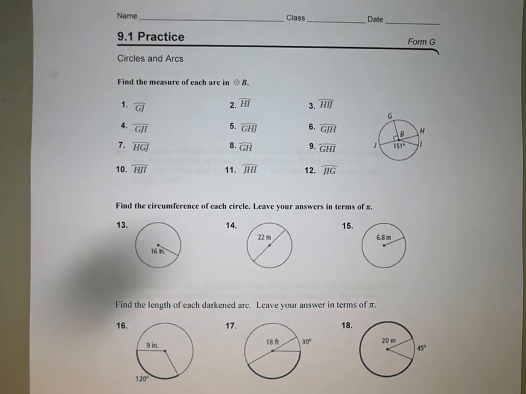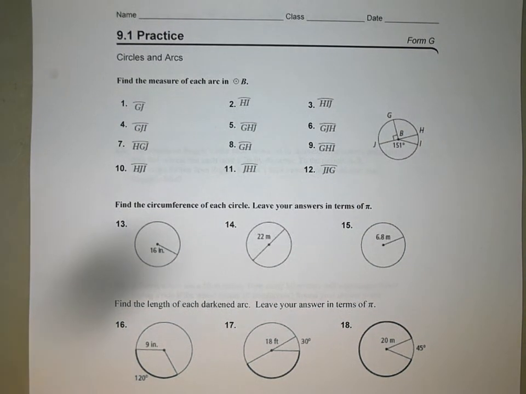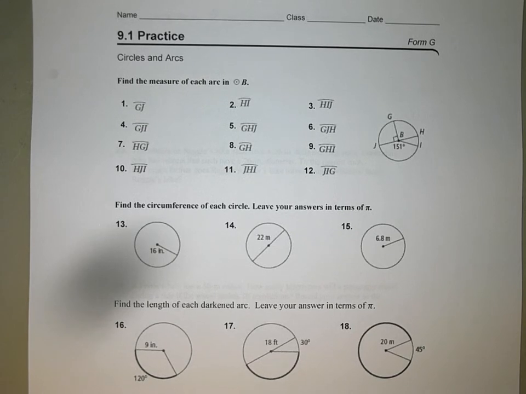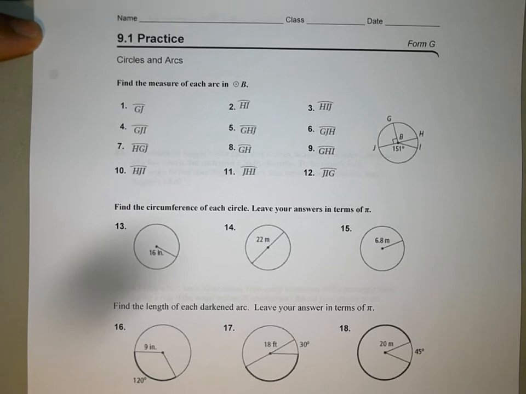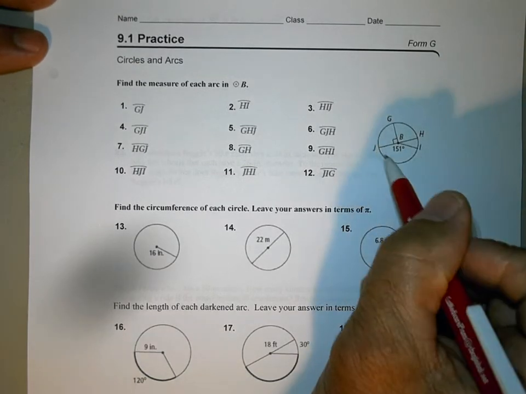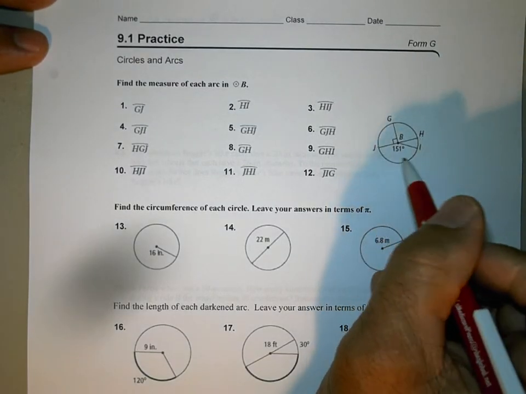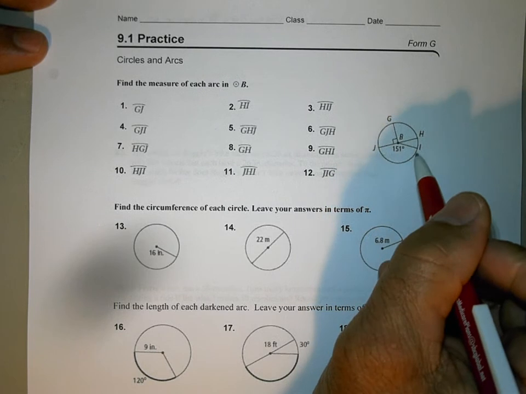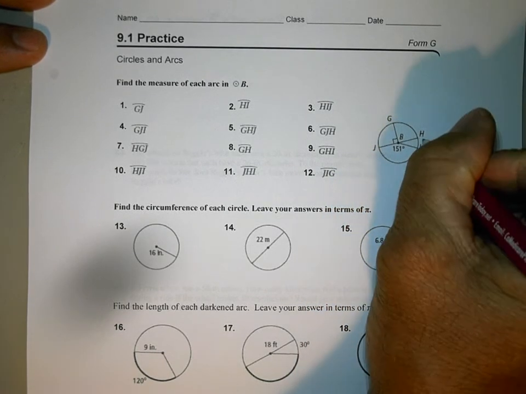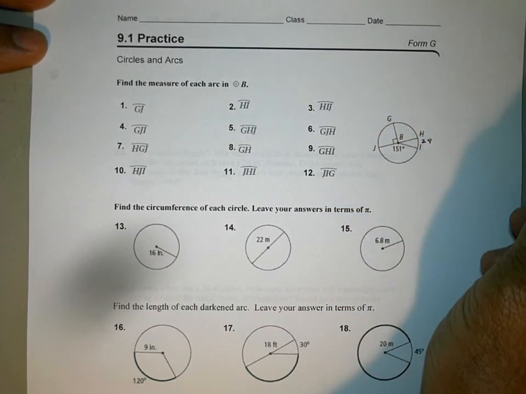Alright, I have some questions about worksheet 9.1. This is about arc length, and so I thought I'd go through that real quick. Okay, so this starts off, find the measure of each arc in circle B. So just going through, JIH is 180, JI is 151, so HI must be 29.